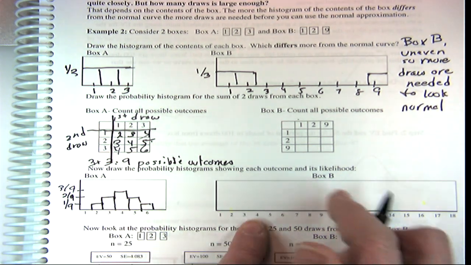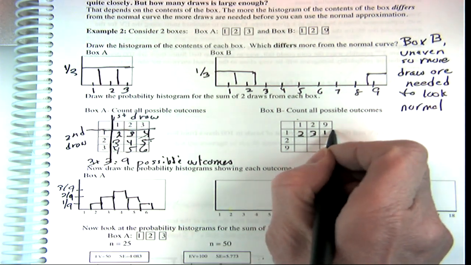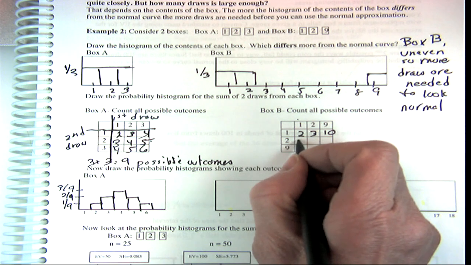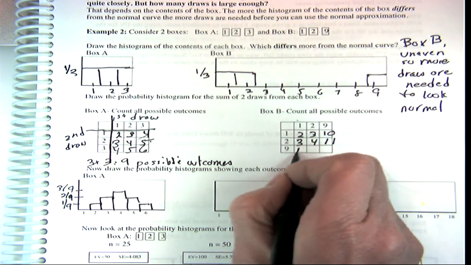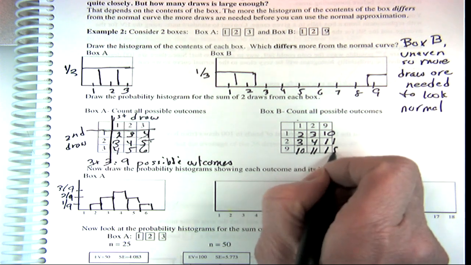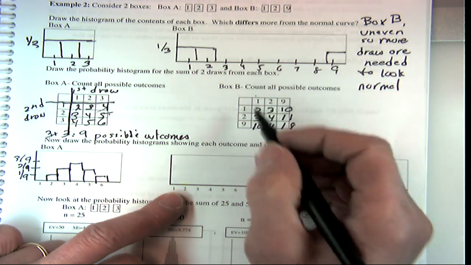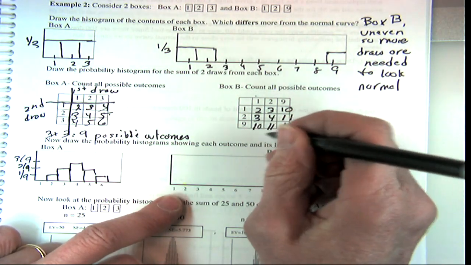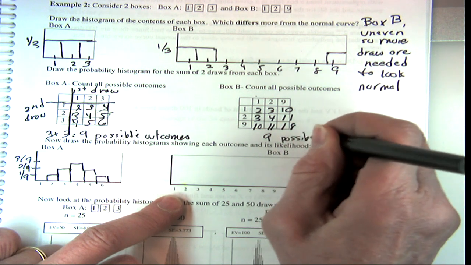Whereas this one's not going to look normal. You can see that pretty well. This is going to be a 2, a 3, and a 10. And then you'll have a 3, a 4, and an 11. And now what do you have? 9 and 1 is 10, 11, and then 18. Once you draw it, it's not going to look anything like that. You still have 9 possibilities here.